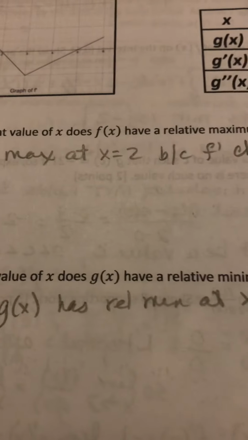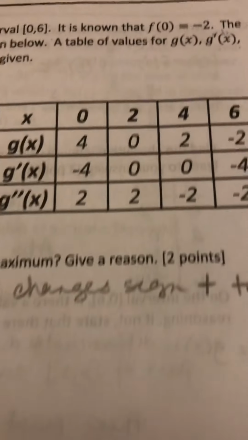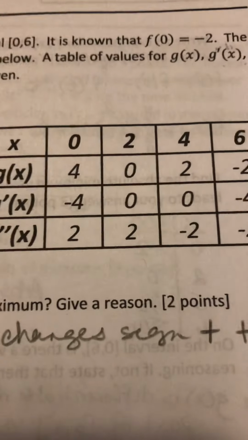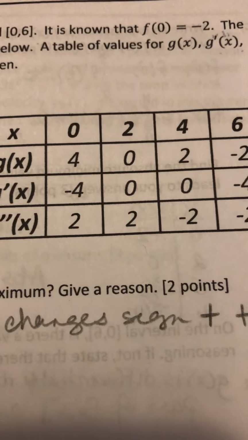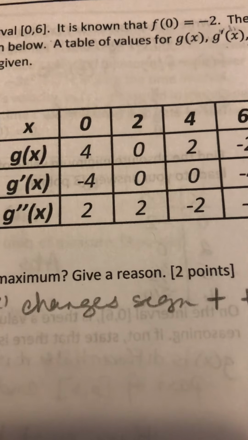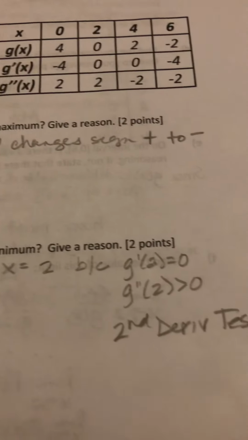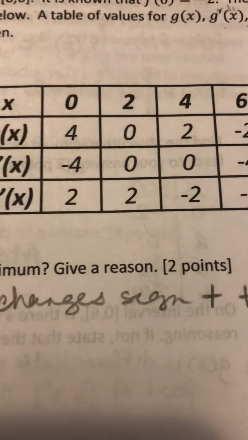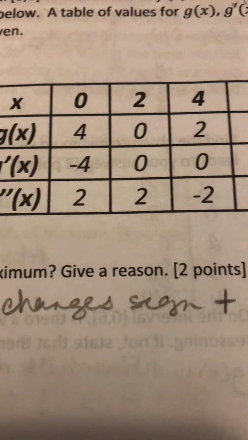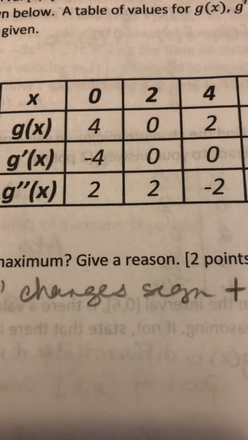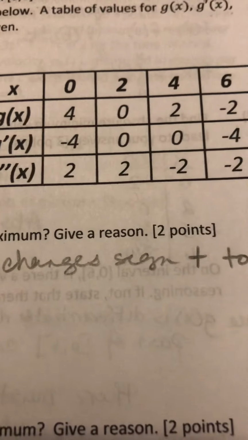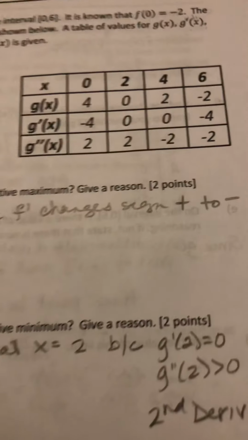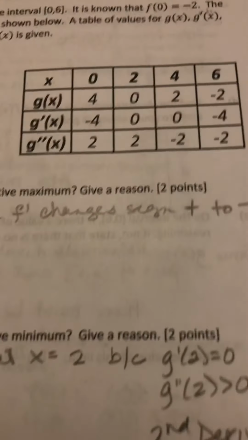Part B, when does g of x have a relative minimum? Now everybody wants to jump right away and say g of x has a relative minimum at x equals 2, because g prime is 0 and there's a sign change. But there is no sign change. We don't have enough information. And technically we're going from negative to 0 to 0 and then back to negative. So really there's no sign change and we don't know what's going on in there.